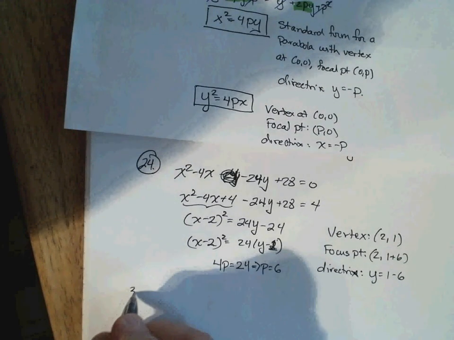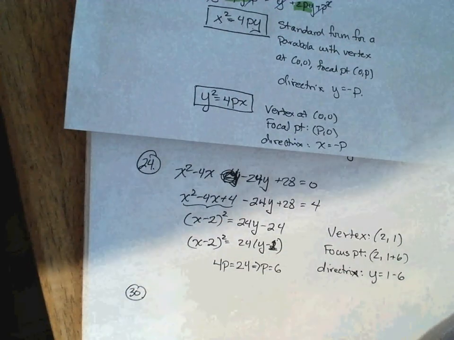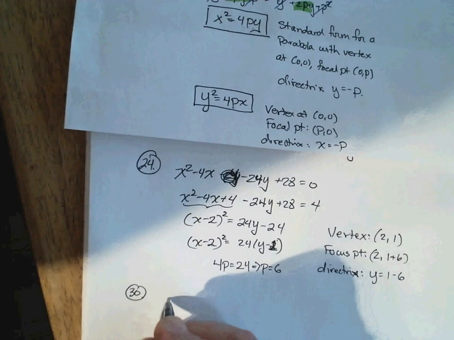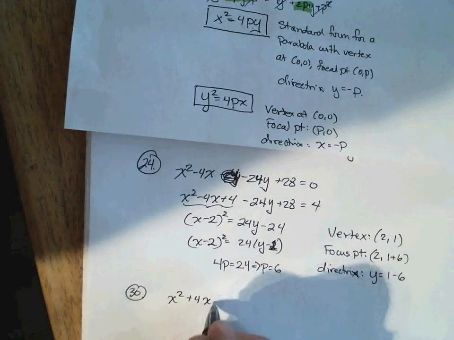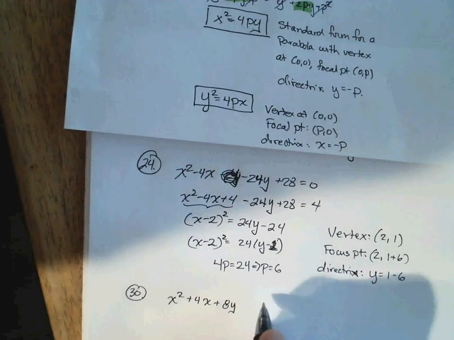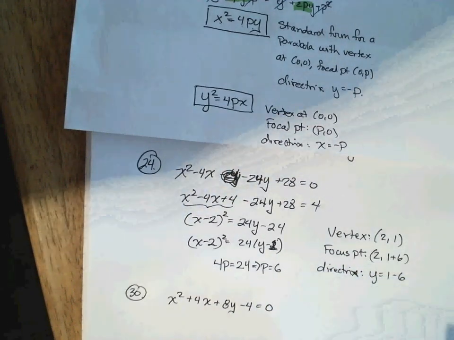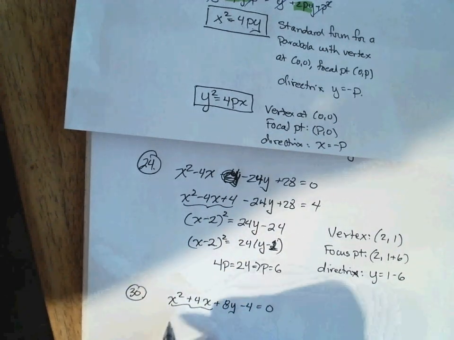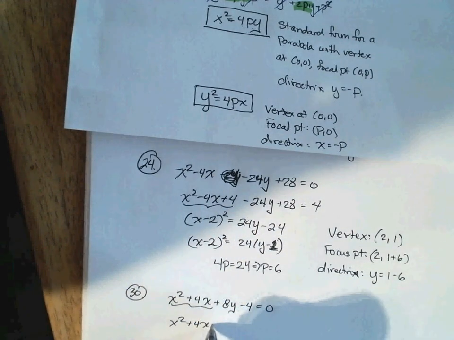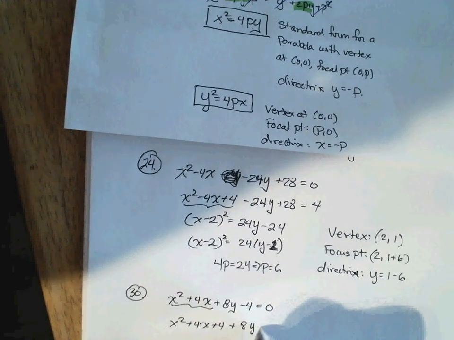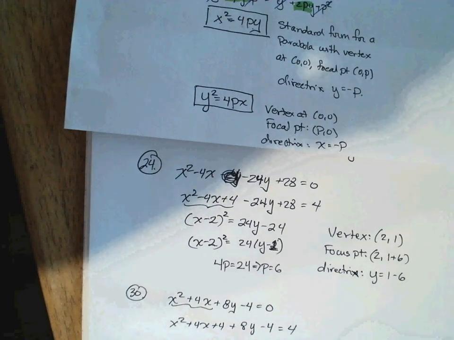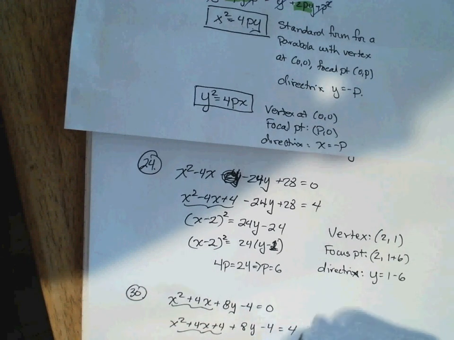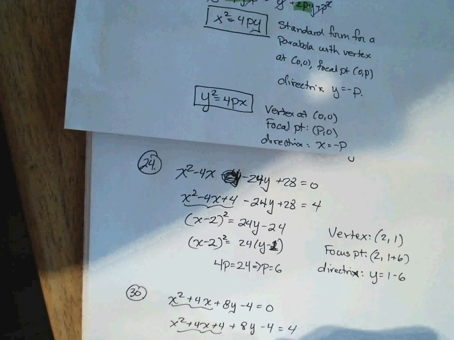Okay. All right, let's try number 30. x² + 4x + 8y - 4 = 0. Okay? So completing the square here, I'm going to add a 4, of course. So add 4 on the right as well. This becomes (x + 2) quantity squared.